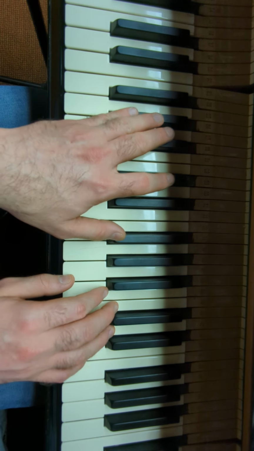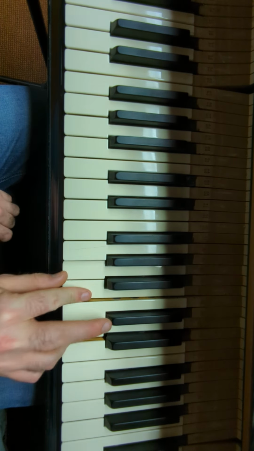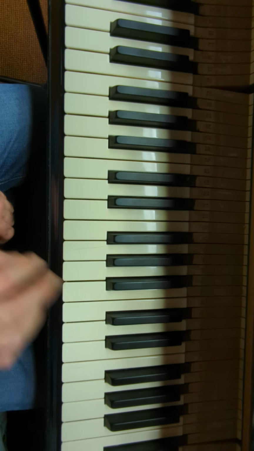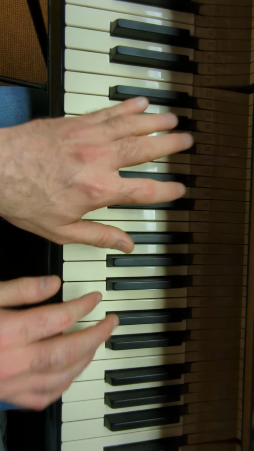And I'm going to do this. That's something that you can hear in so many musicians playing. Vince Guaraldi, who did the Charlie Brown Christmas album, is one such famous example.